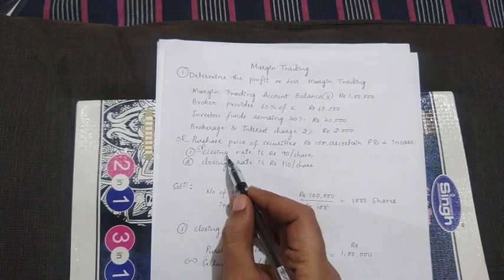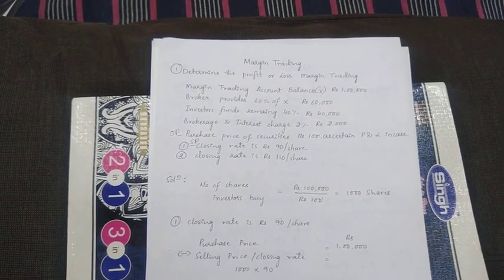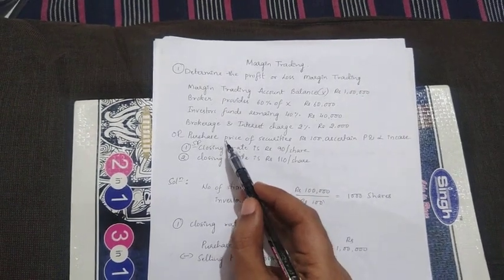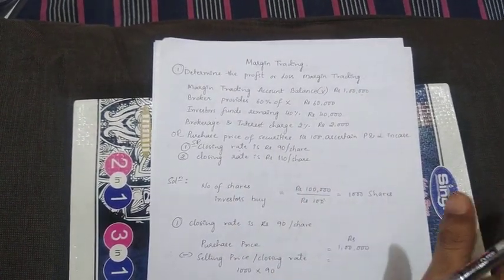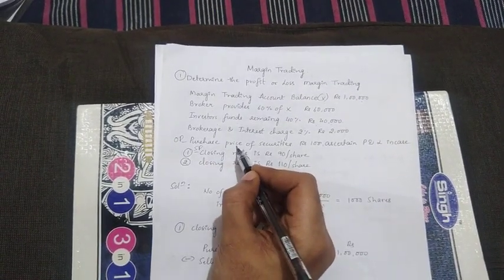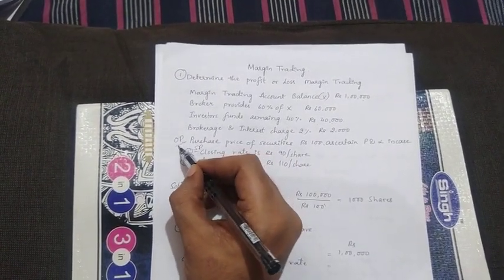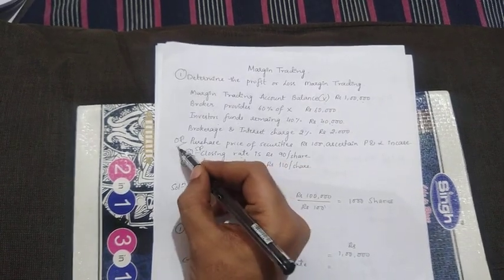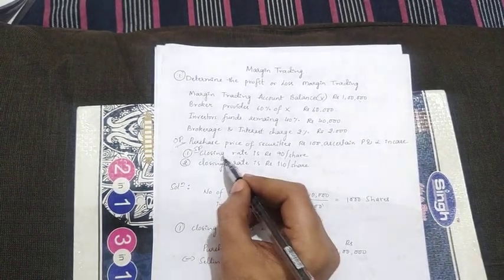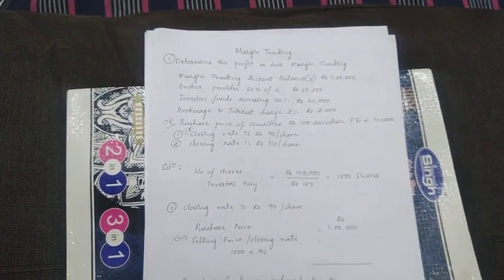We have two clues here. We need to use the formula purchase price minus selling price. Directly we don't have the words purchase price and closing price, but the purchase price is already given, and this is also known as the opening price. The synonym for purchase price is opening price, and the selling price is also called the closing price or the closing rate. Now we'll look into the problem.